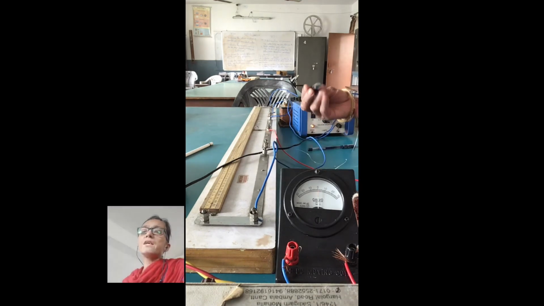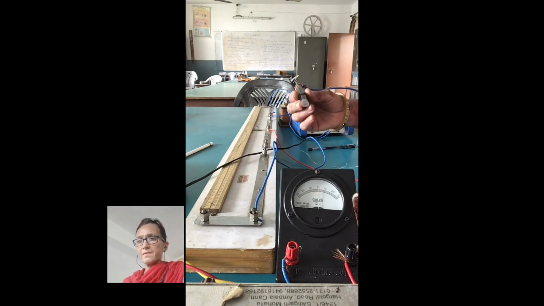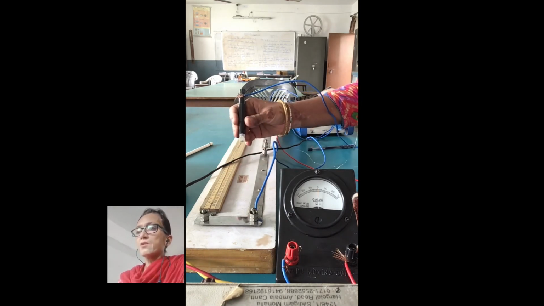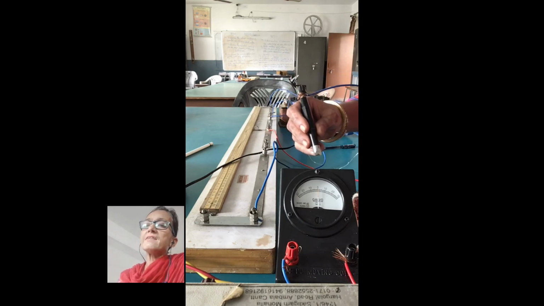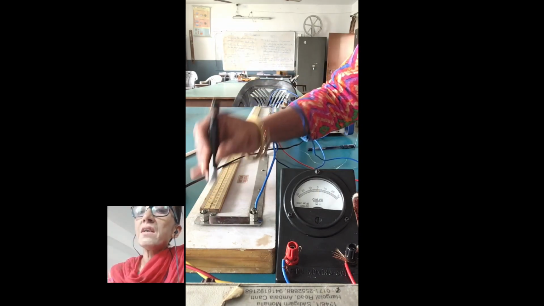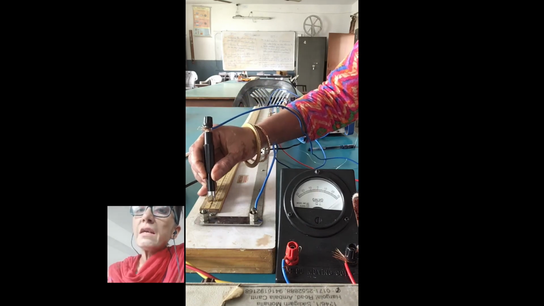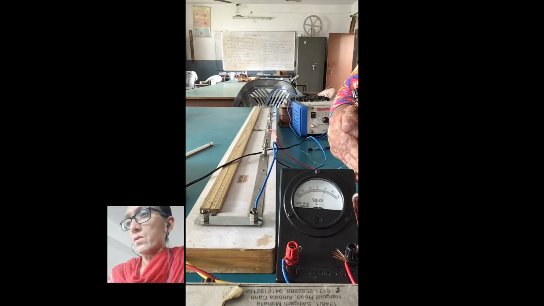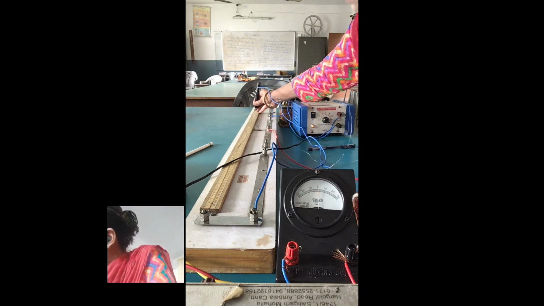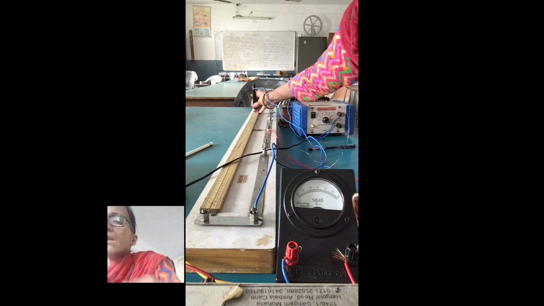Secondly, we need to check that the deflection at the two ends of your meter bridge should be on two opposite sides in this galvanometer. Here you can see deflection is on this side. Now when we touch the jockey on the other end, you will see deflection is on the other side.